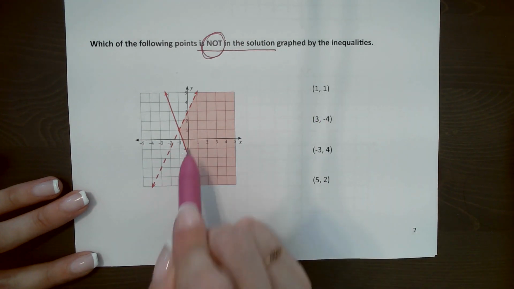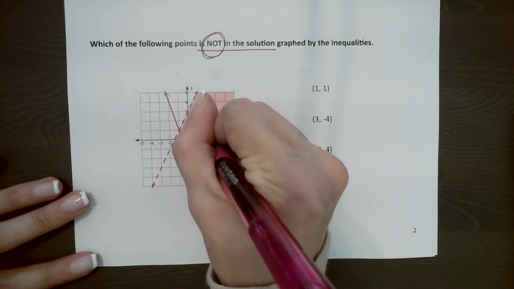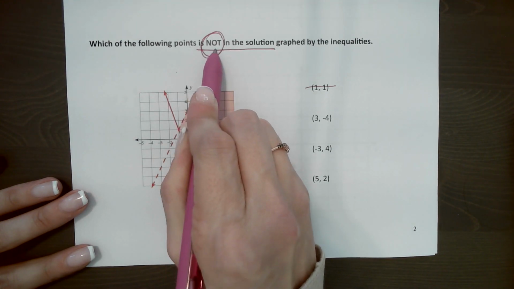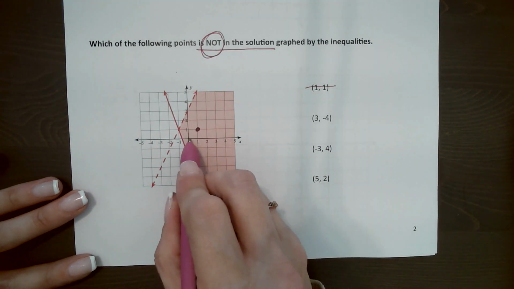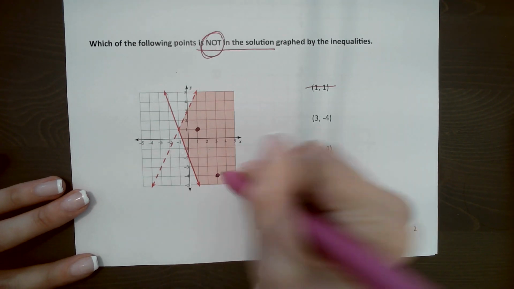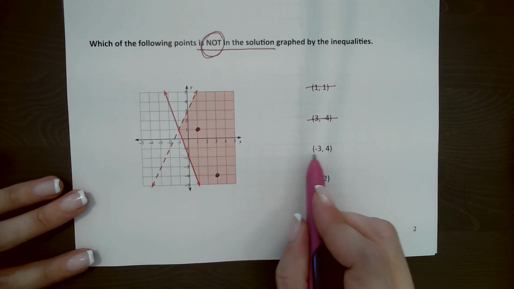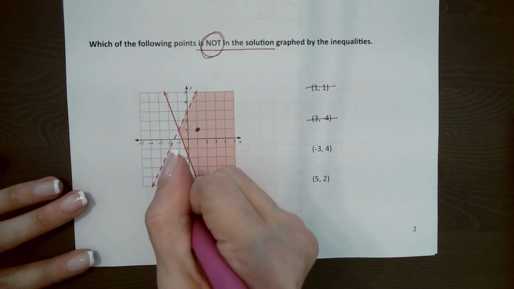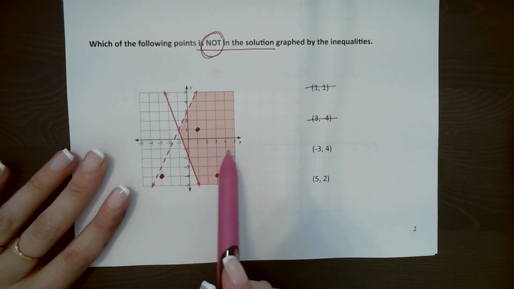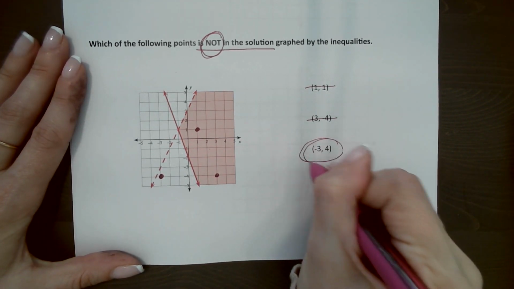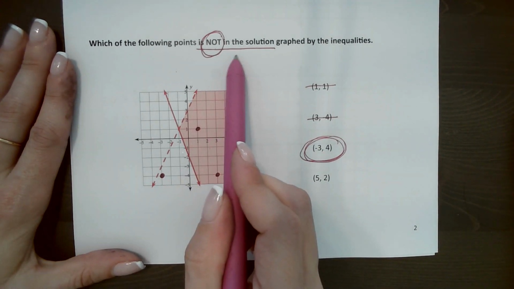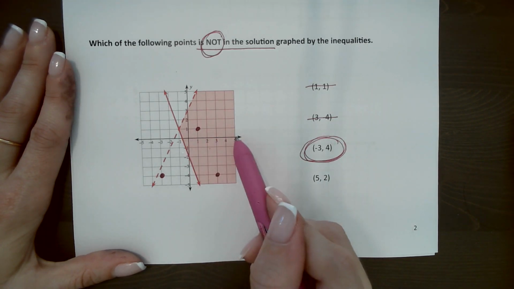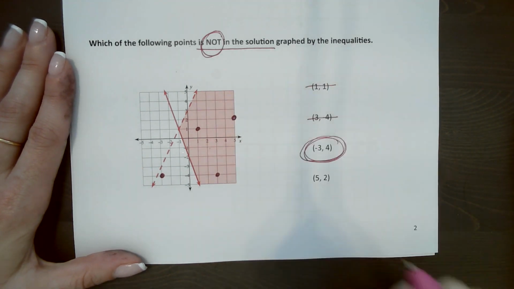So let's start with 1, 1. So over 1, up 1. There's our first point. So that is not the answer because it is in the shaded area. And we want the points that are not in the shaded area. 3, negative 4. Over 3, down 4. That's also within the solution. Negative 3, 4. So over 3 to the left and then up 4. Now that point, it's in between our lines, but it's not in the shaded area. So this is the point that is not in the solution graphed by the inequalities. Now to be sure, we want to check our last answer, 5, 2, over 5, up 2, and that's also within the shaded area.